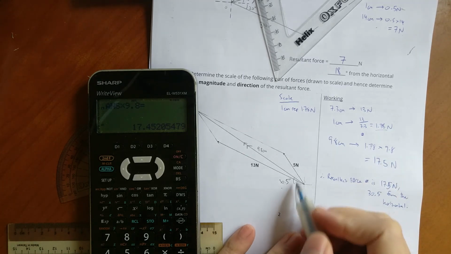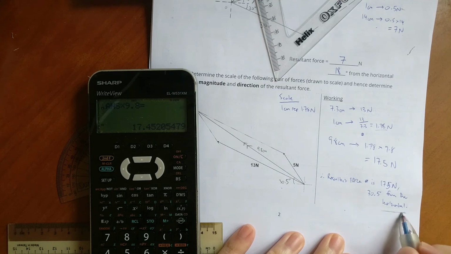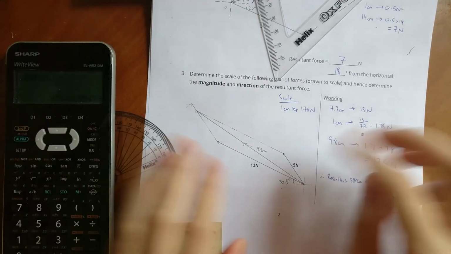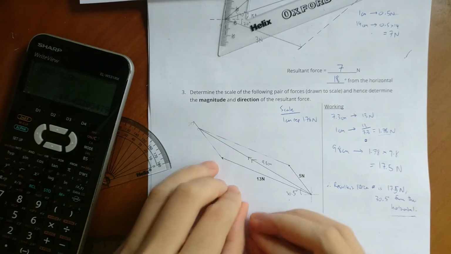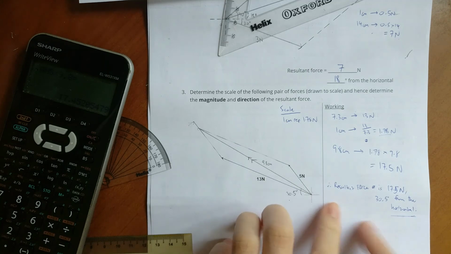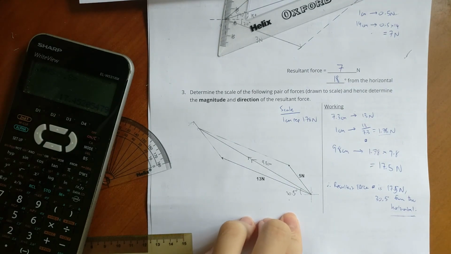Okay, as long as you mark it clearly, the marker will understand, oh, you mean this from this side of the horizontal. Okay, this is how you do a question like this, where they give you the diagram, you need to determine the scale. After you determine the scale, you complete it to find the resultant force.